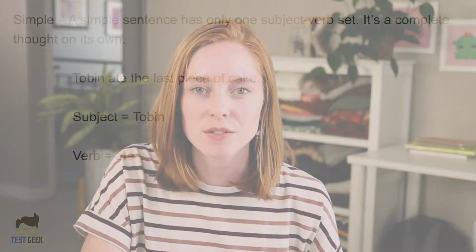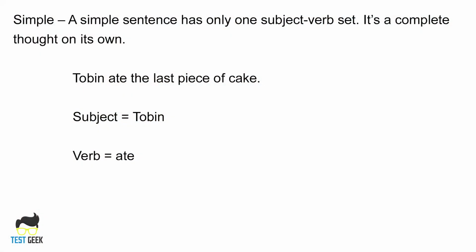It can be helpful to be familiar with the different types of sentences. This can help you to identify, again, what is a sentence on the test, or what might be a fragment or a run-on. You're not going to be asked, what type of sentence is this? But it can be helpful to be familiar with these different types. So let's go through a few of them. A simple sentence has only one subject and verb set. It's a complete thought on its own. The last three examples that we looked at would all be considered simple sentences. Tobin ate the last piece of cake is also a simple sentence.